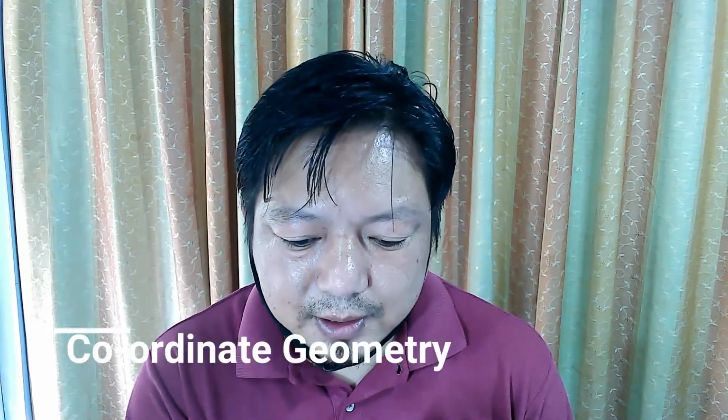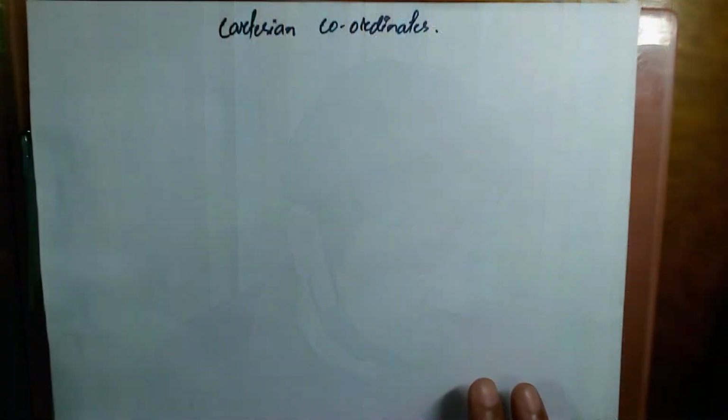So today our topic will be coordinate geometry about quadrants. We are going to learn about the Cartesian plane and its quadrants. So today we are going to learn about Cartesian coordinates.